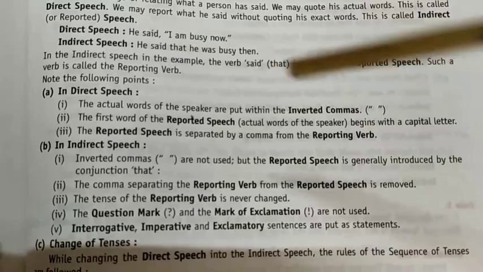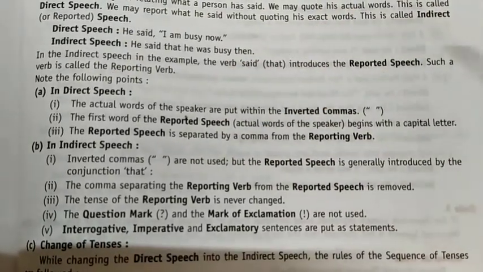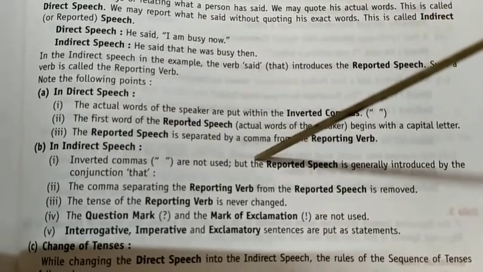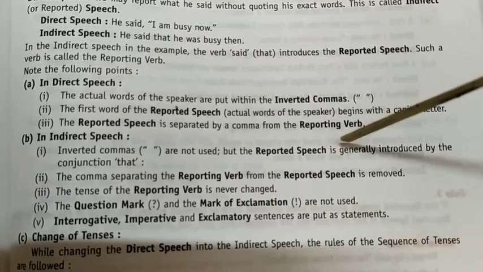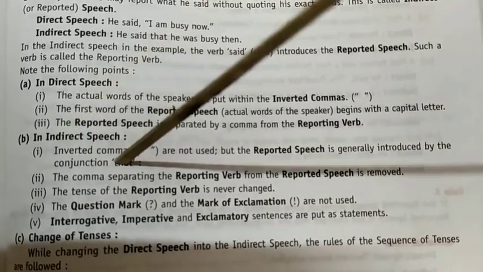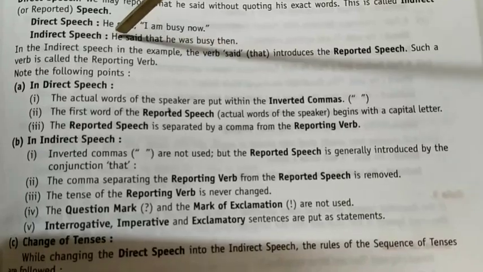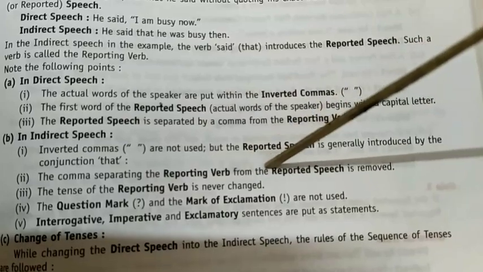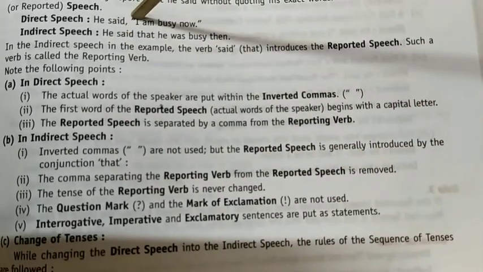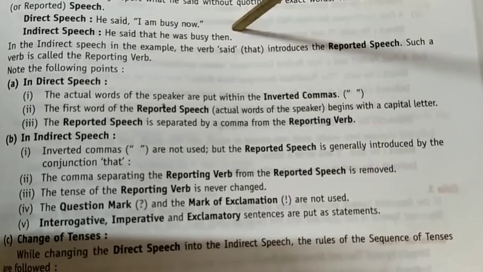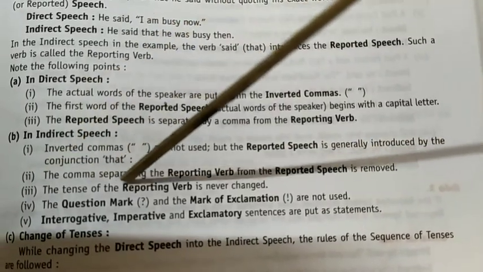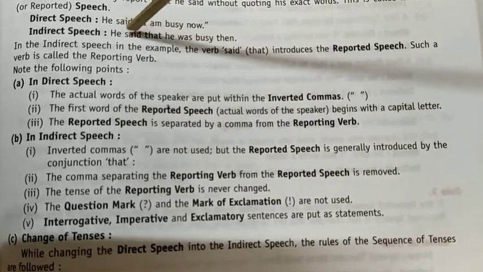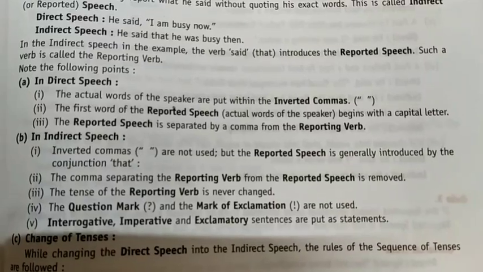Now what's there in indirect speech? So in indirect speech, we need to take care that the inverted commas are not used. Okay, but the reported speech is generally introduced by the conjunction that. See in this example, he said that. Second, the comma separating the reporting verb from the reported speech is removed. See here, the commas are not used. Third, the tense of the reporting verb is never changed. Okay, this is the reporting verb, said, and the tense of this verb is not changed at all.